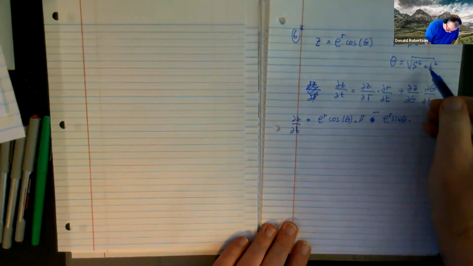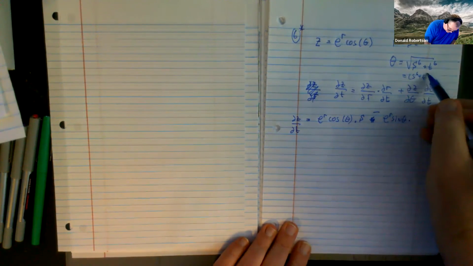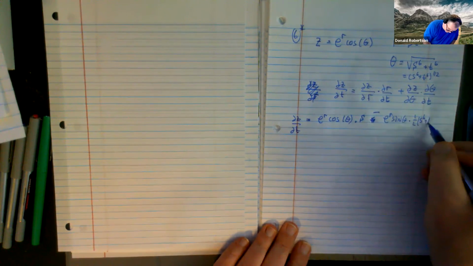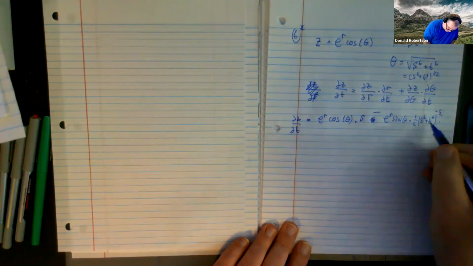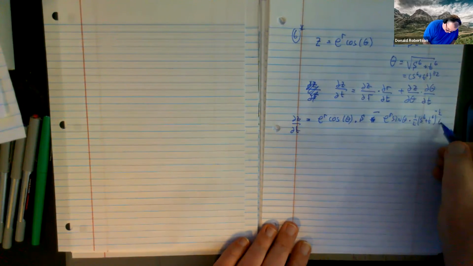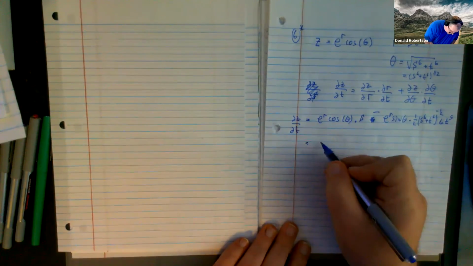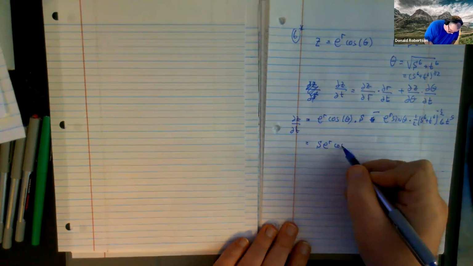And differentiating that thing is a pain because it's really going to have to be a chain rule. So it's 1/2 (s to the 6 plus t to the 6) to the negative 1/2 power. And differentiating this guy with respect to t gets you 6t to the 5. So we're going to have an s and e to the r cosine theta.